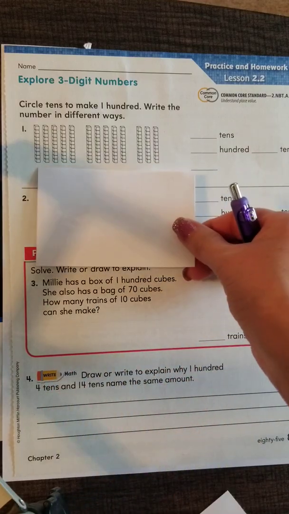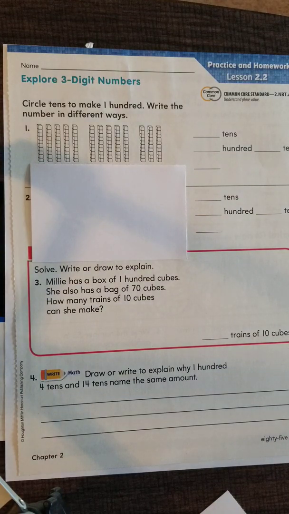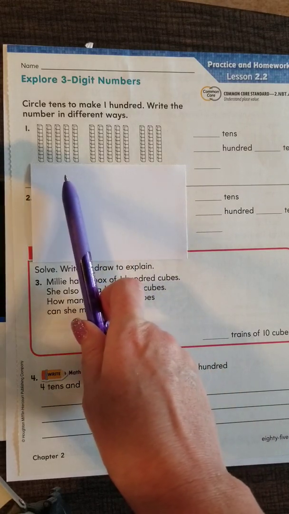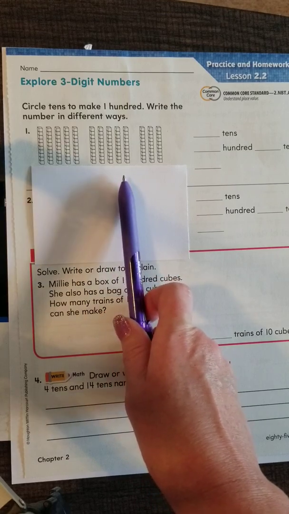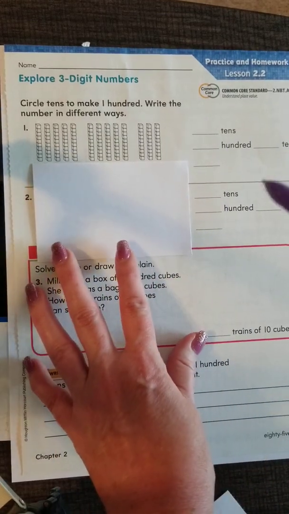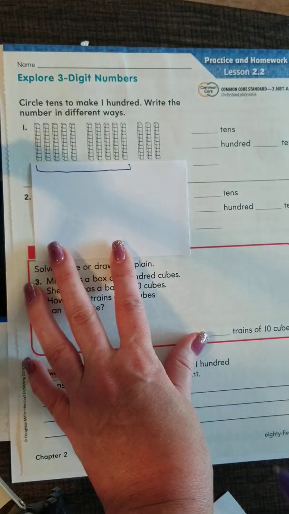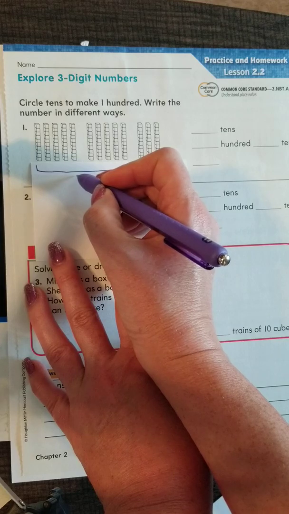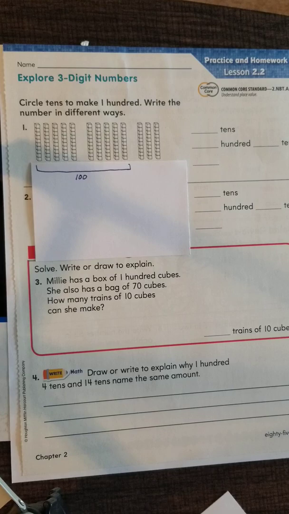Now, I'm not going to mark this workbook page, but I am going to kind of show you with my cards here. So first thing I have to do is I have to look for tens that make 100, and then we'll write the number in different ways. When I look at my 10 sticks, I see just visually, I don't even have to count them. I see 5 here because I know that's what 5 looks like. And I see 5 more here, and I know that's what 5 looks like. And I know 5 plus 5 equals 10. So I'm just going to kind of bracket them together, group them together like that. And I'm going to put, well, that's 100 because 10 tens equal 100.